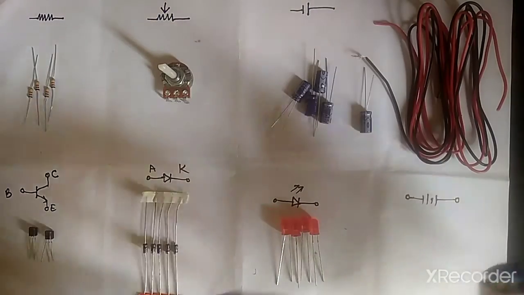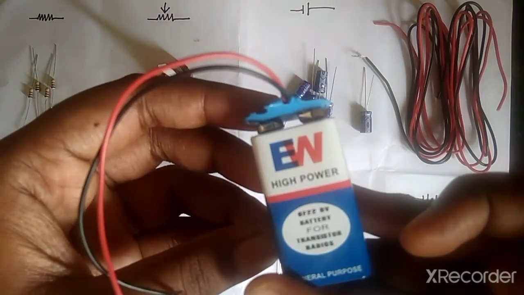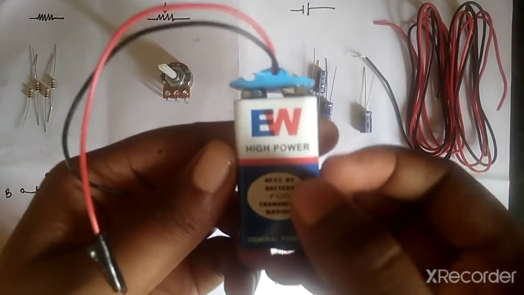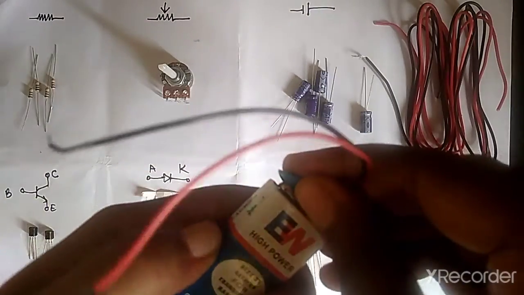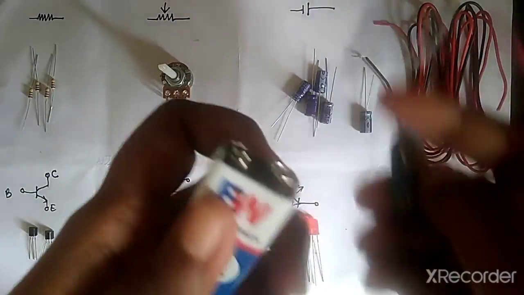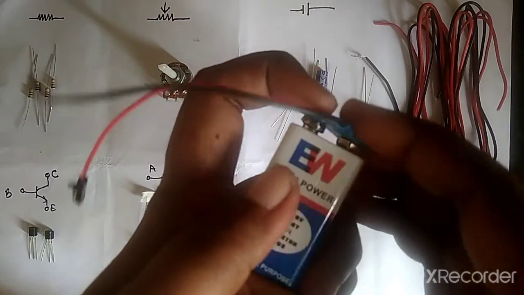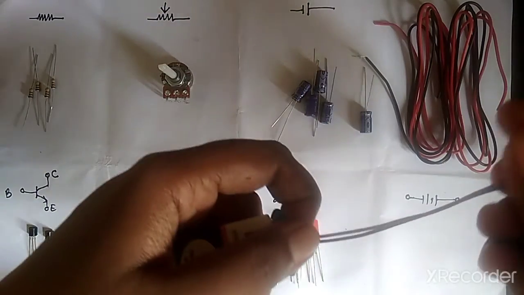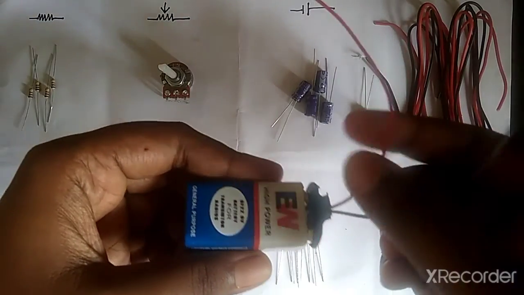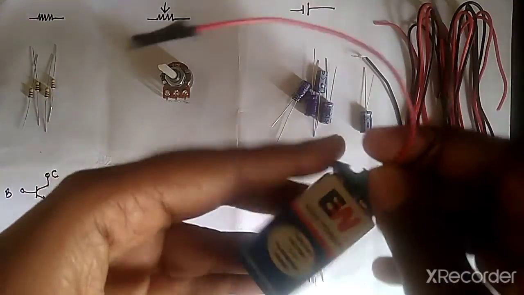The next component, to power up the circuit, we use the battery. This is the 9 volt battery. Here the voltage is given. Let's see the terminals. There are two terminals. This is the battery connector. You need to purchase it separately. Then in this way you can connect the terminals. You can connect these two terminals to the circuit. This is the positive terminal, this is the negative terminal. You can connect this to the circuit to power the circuit.